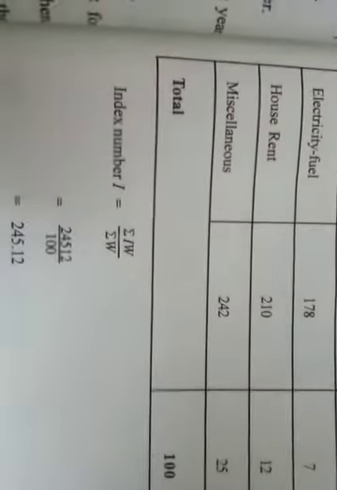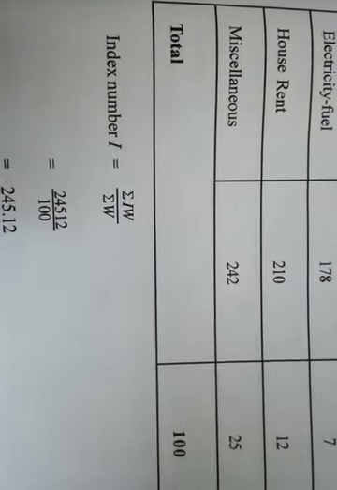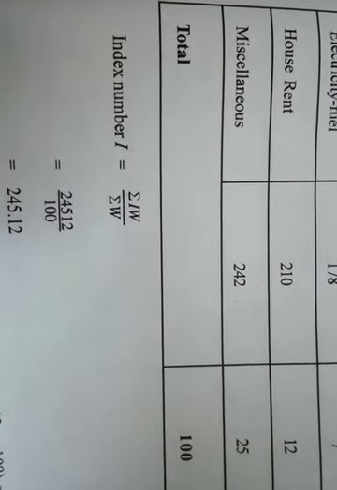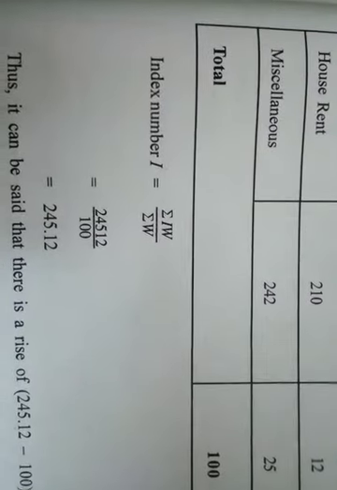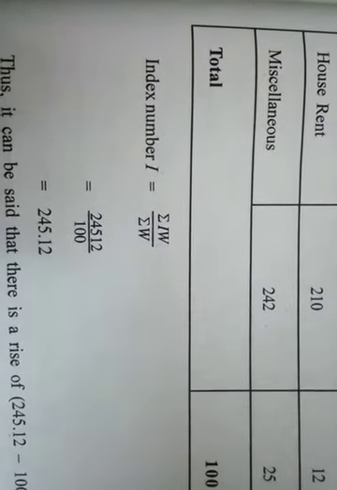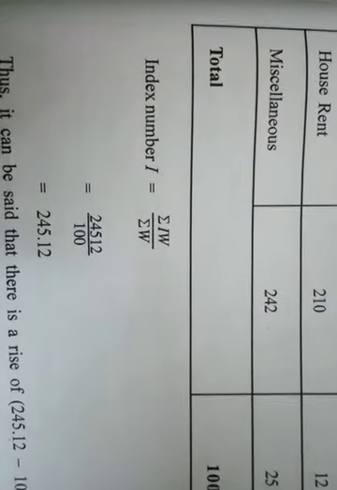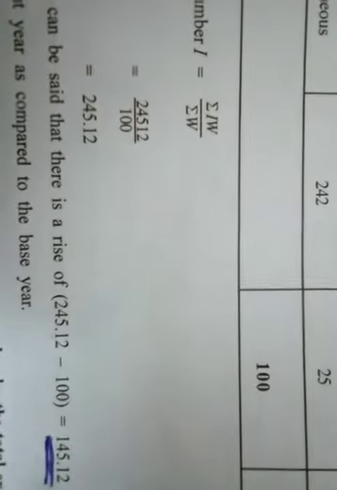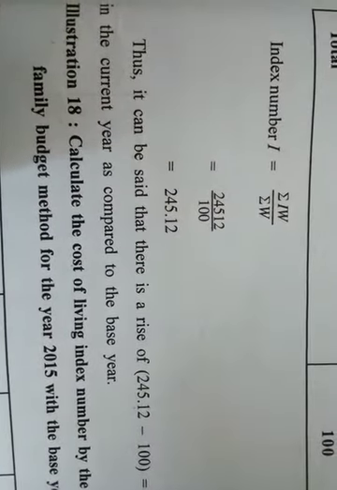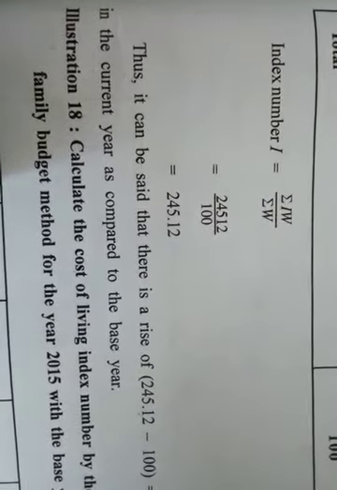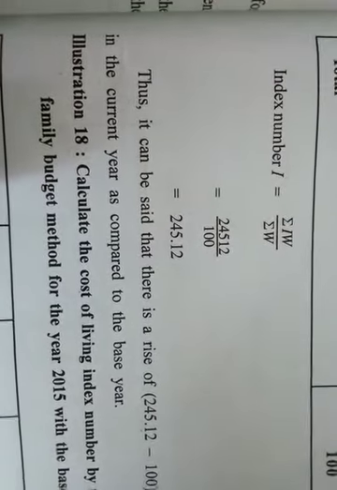Now we apply the equation I equals sigma IW upon sigma W, which is 24,512 upon 100, and that is 245.12. When you say 245.12, we know that in the base year the index number is 100, and now it is 245.12. So the difference of 145.12% is the rise in the total expenditure in the current year as compared to the base year. That sentence you have to write as a part of the answer in the exams. So that is illustration number 17.